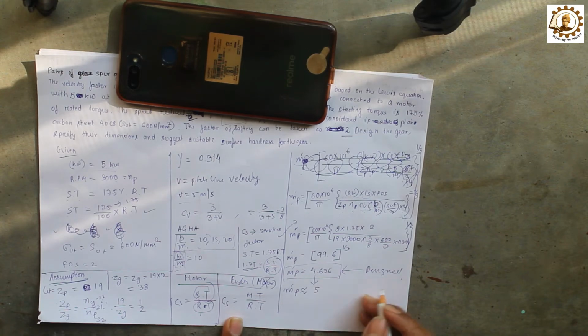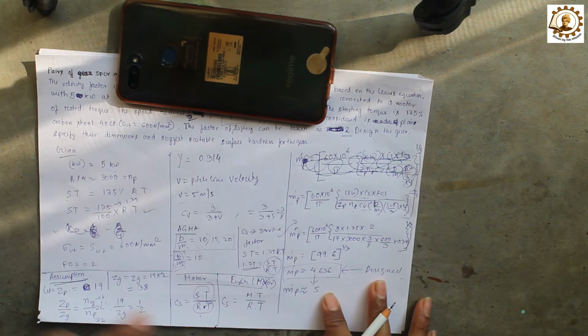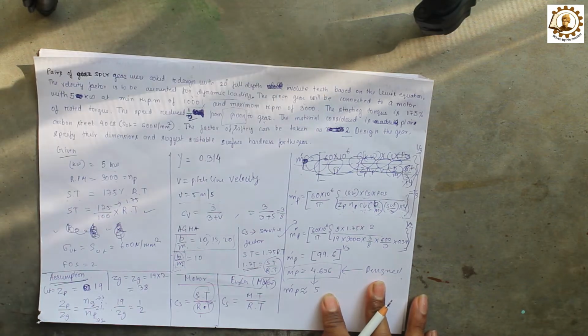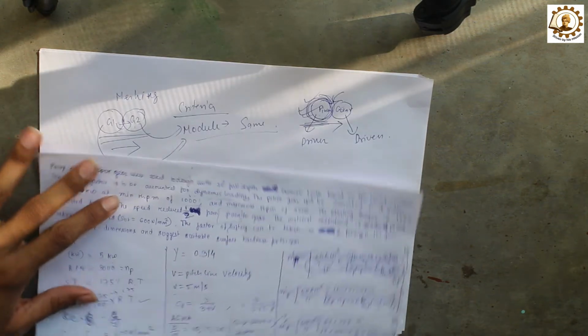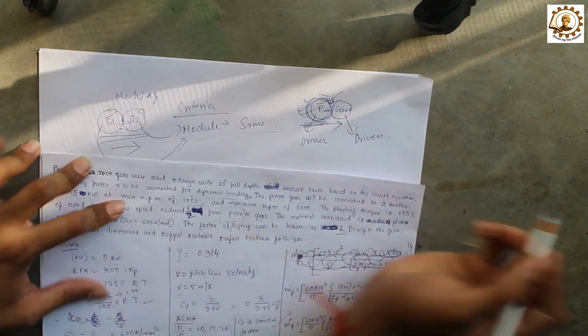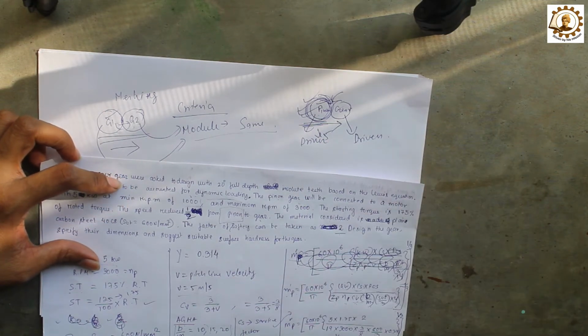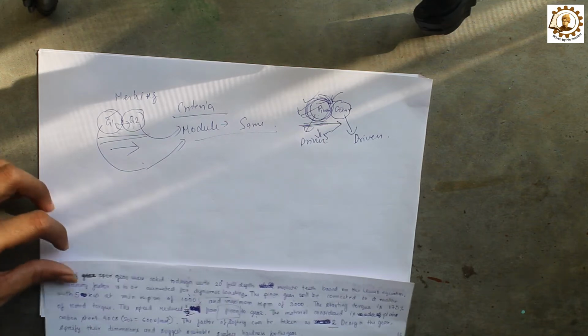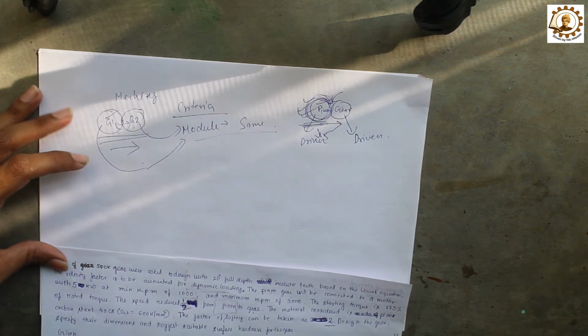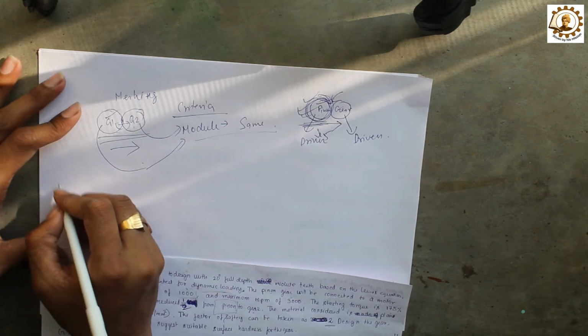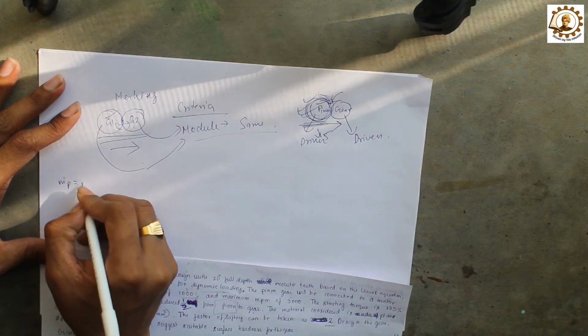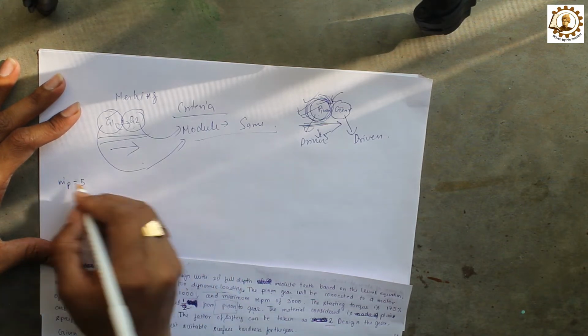So I know the design module for the pinion is 5. Now I know that MP is equal to 5.